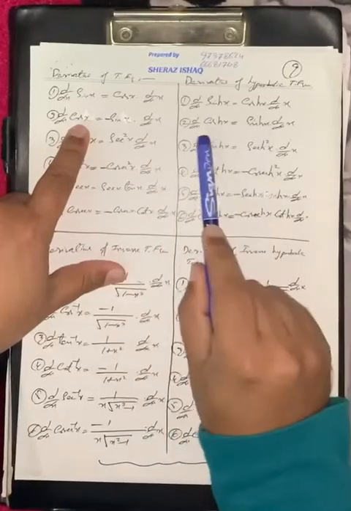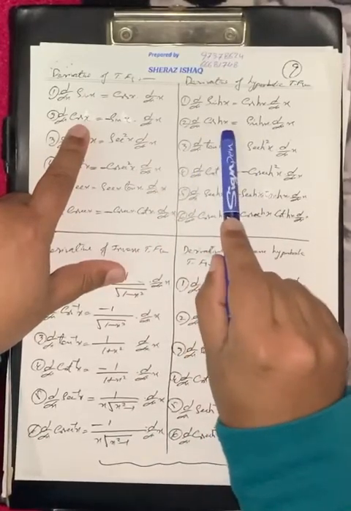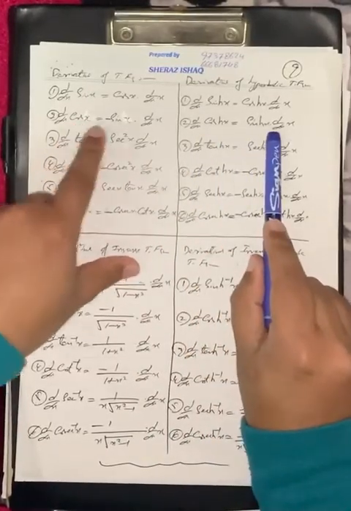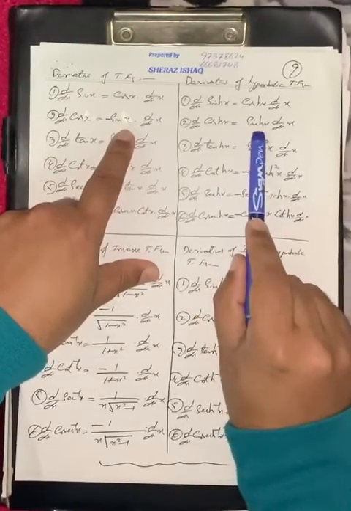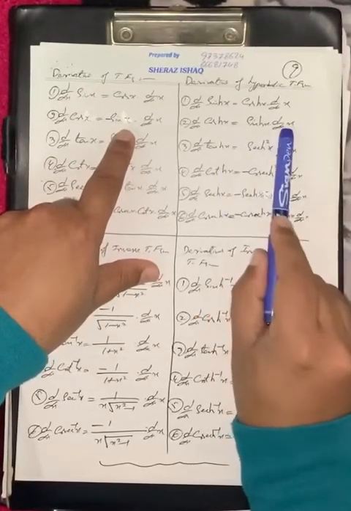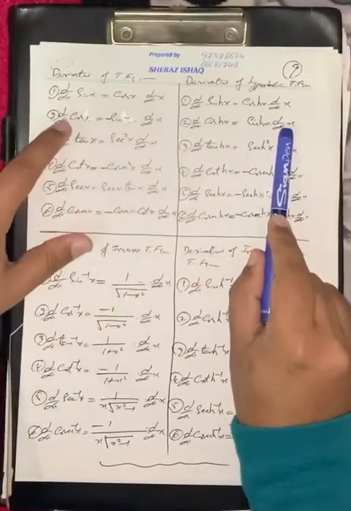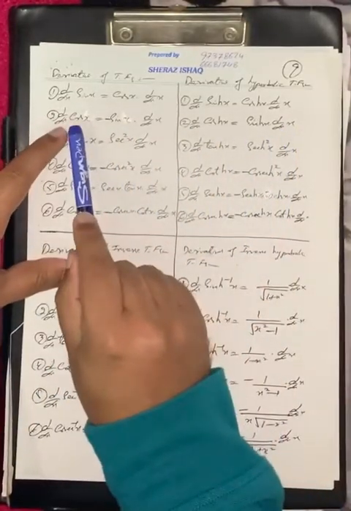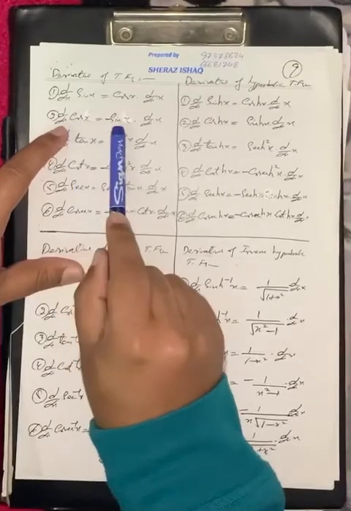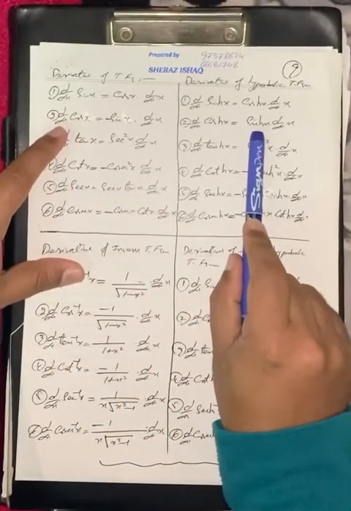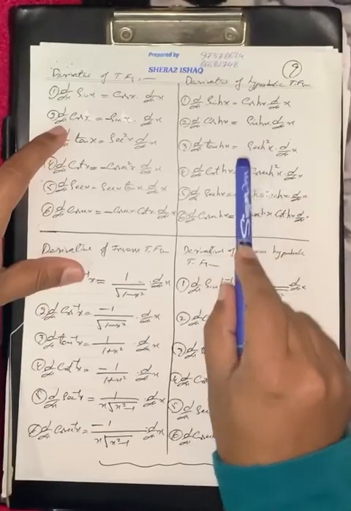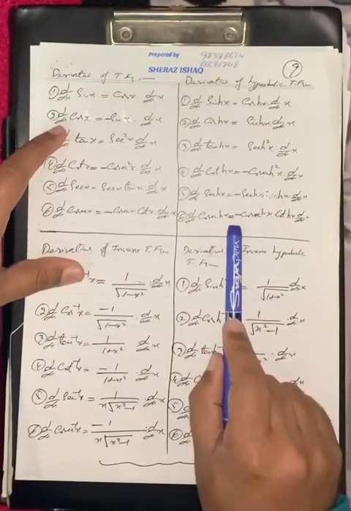So for the hyperbolic, what do we write? Derivative of cosh x is equal to sinh x into derivative of the angle. Same formula. But here in the trigonometric function, we have the letter c, so we write the negative sign. But in hyperbolic, we don't. Inshallah, after explaining 6 formulas, I will tell you the trick about how to learn it.